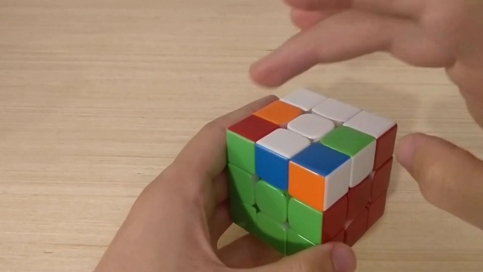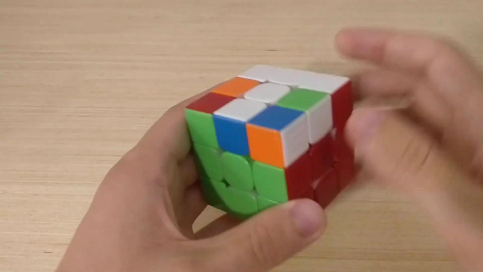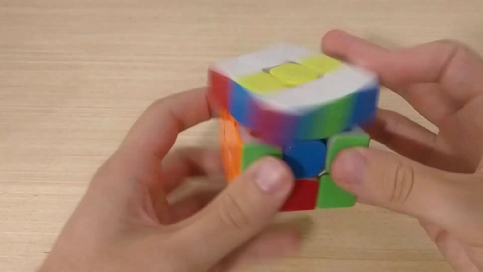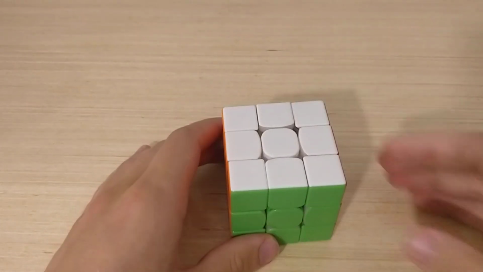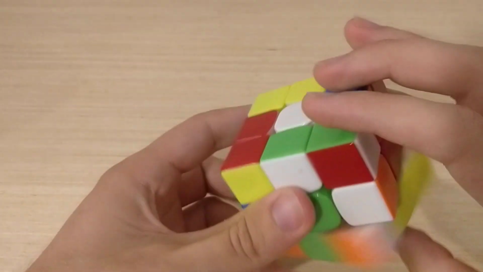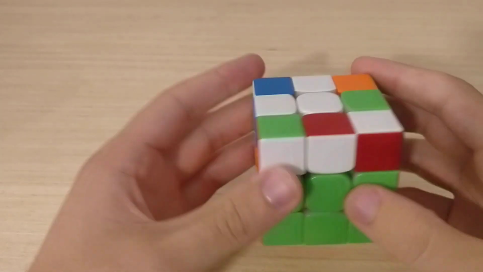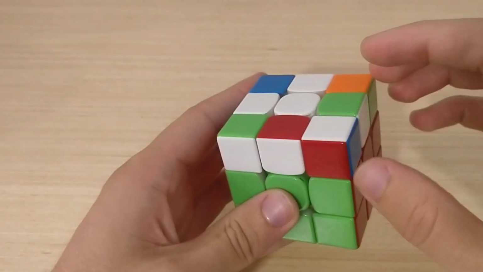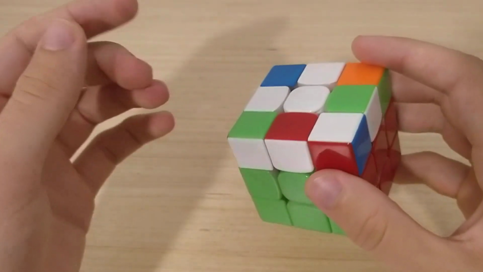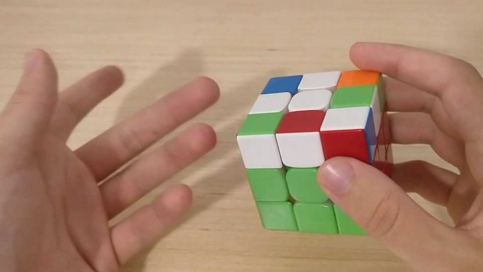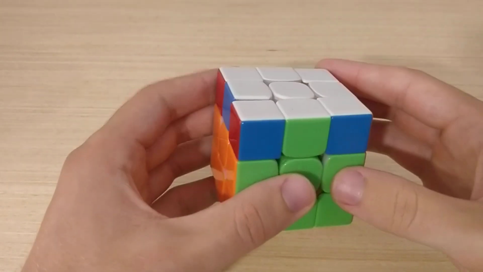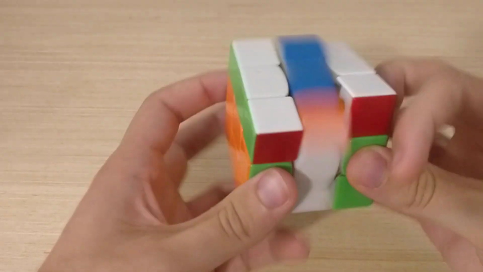Okay, so for this case I recognize these two match. This is adjacent, which means that the standard alg from this angle will solve CP, and I'll get an H perm. Number 21. Okay, so for this case I recognize these two match, and this is adjacent, which means that the standard alg that most people use is going to solve CP again. So solved CP and U perm.